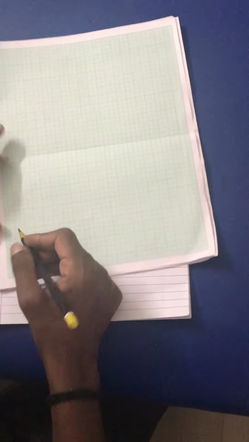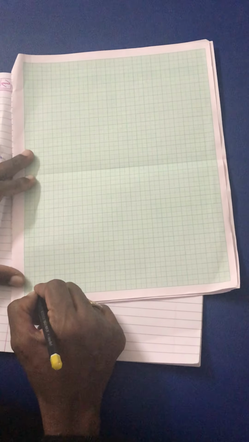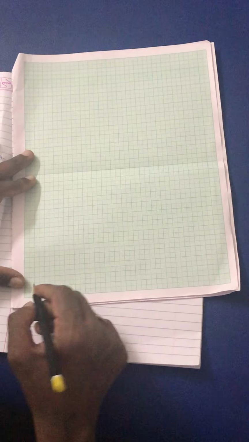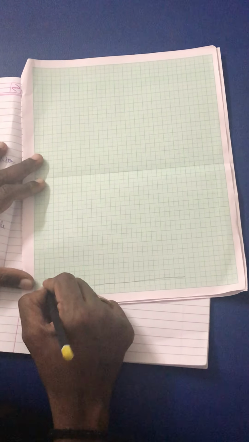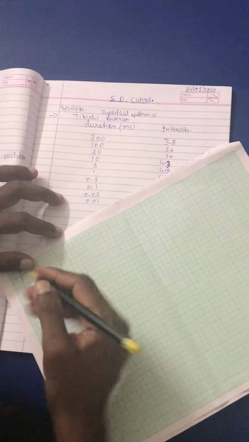So what I'm going to do is, can I have a pencil? Normal pencil. Thank you. So what I'm going to do is this. This is where I'm going to plot an SD curve. So this is your x-axis, and this is your y-axis.